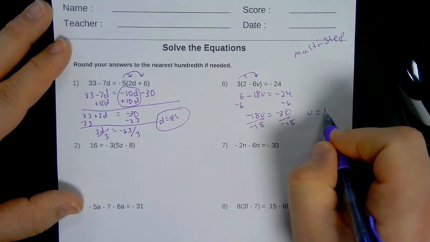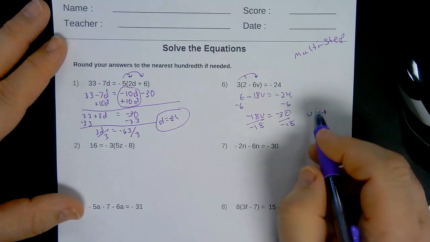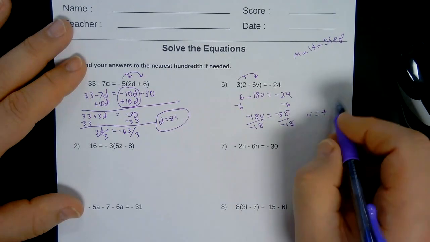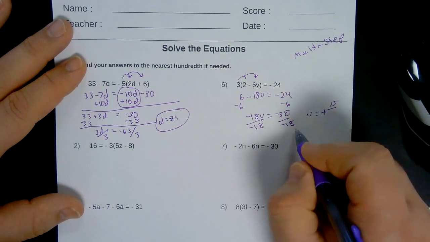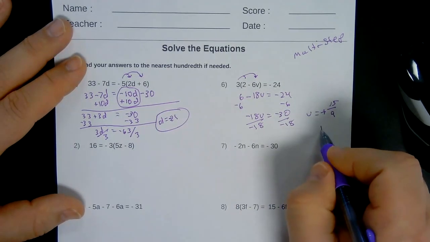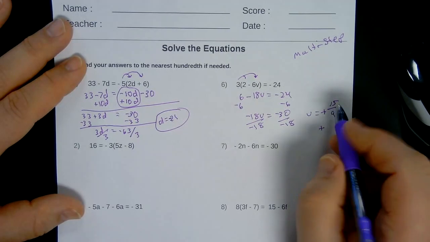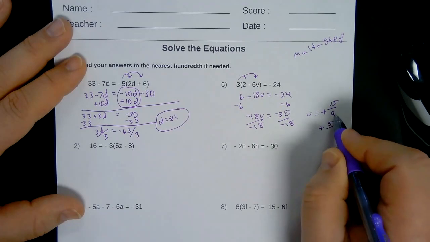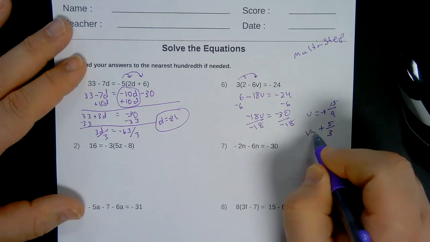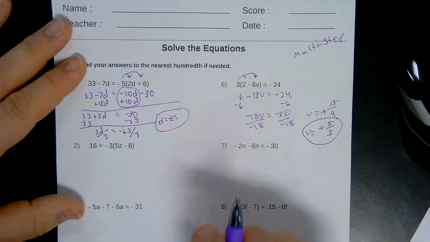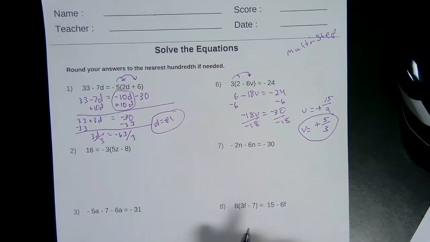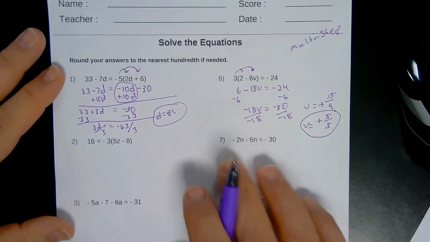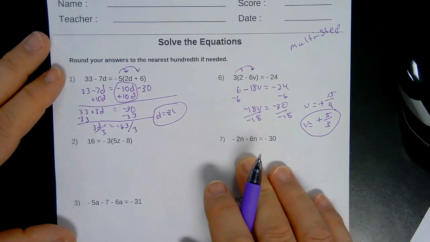So v equals positive. Now if I reduce this by 2 each, I will get 15 over 9, and I can keep reducing. 3 goes into both of those again. 3 goes into 15 5 times, and 3 goes into 9 3 times. So there's my final answer. See, number 2 is just like number 6. Number 7 is a little different though. Might be a little quicker too.